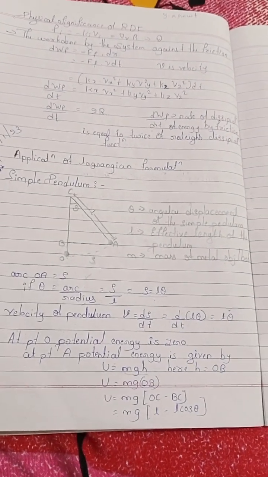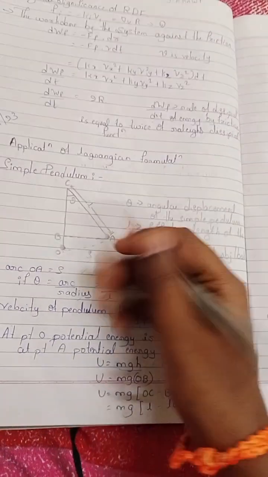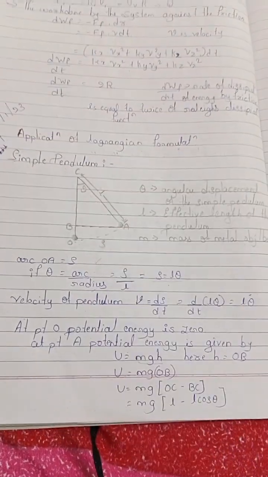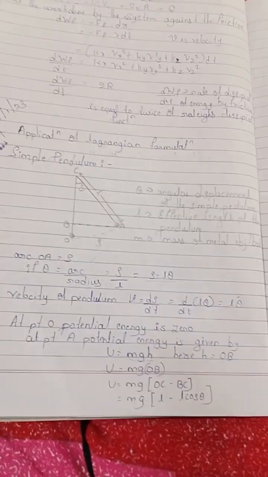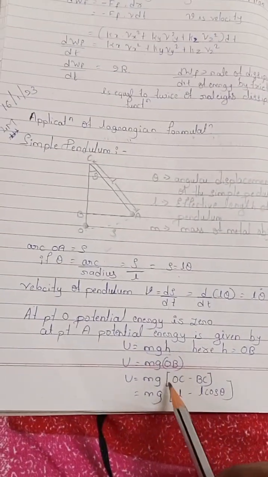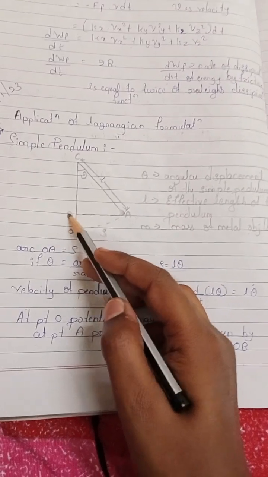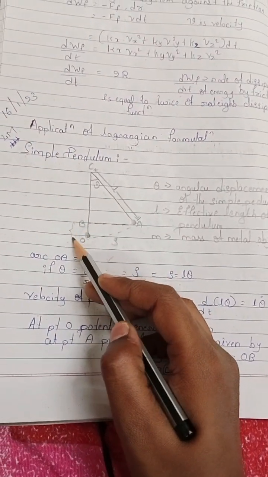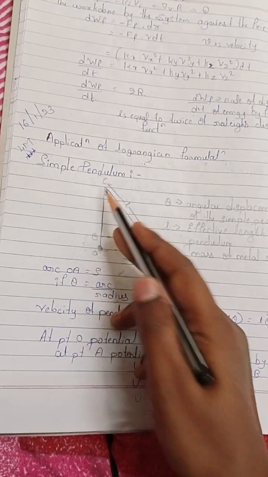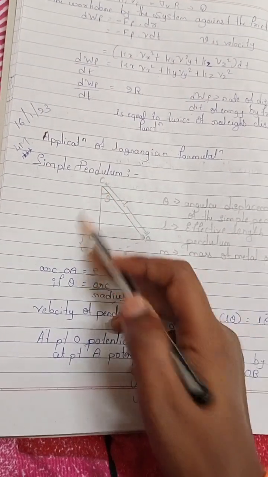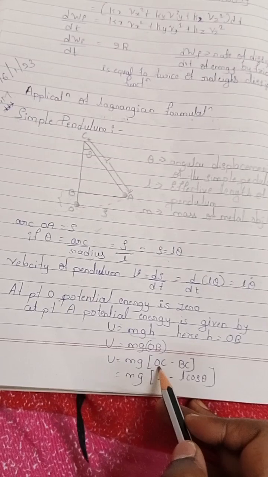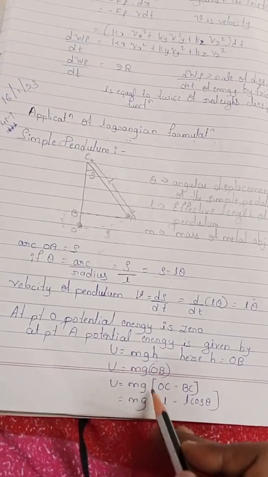We are considering the small height of this thing. So h is equal to OB. If we want this OB, we can subtract OC minus BC. If we subtract OC minus BC, we get this value. So that is what I have written here. OC minus BC, times mg.